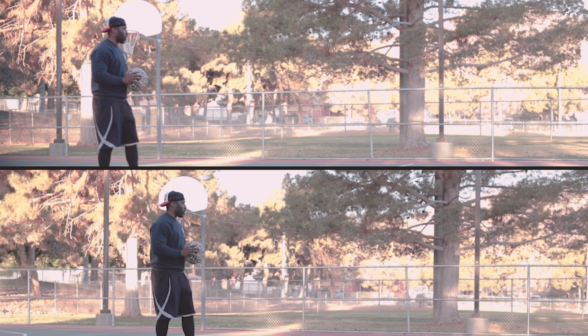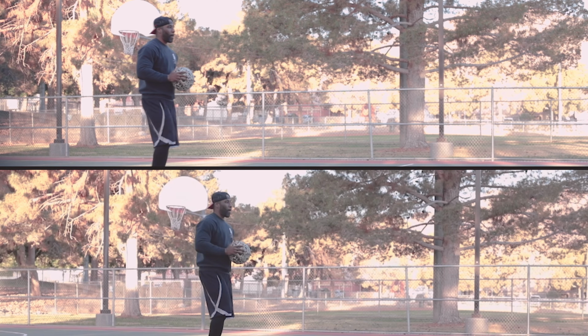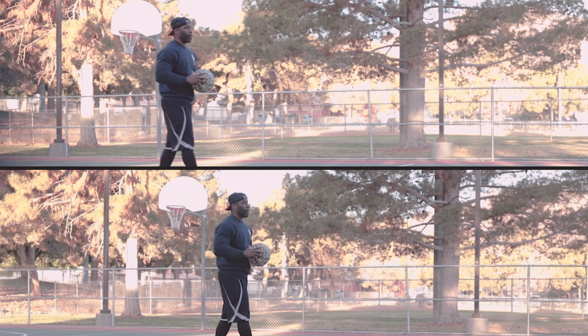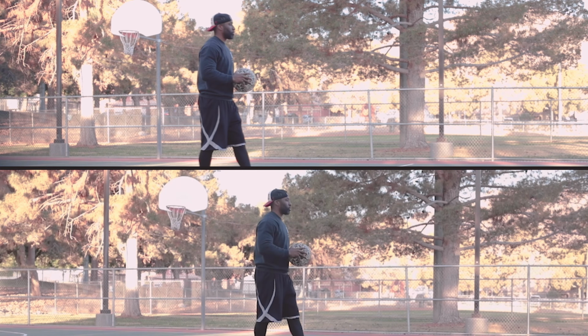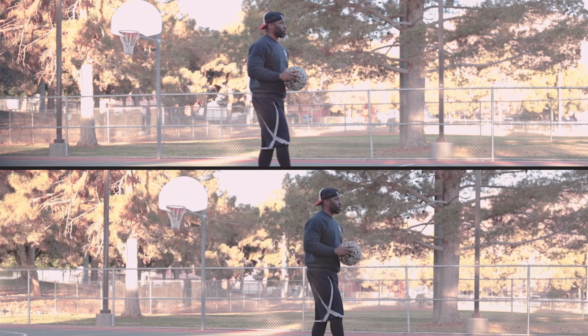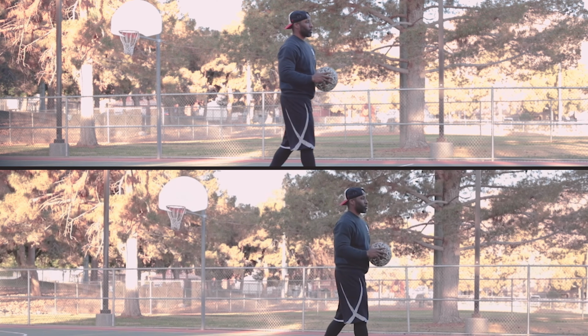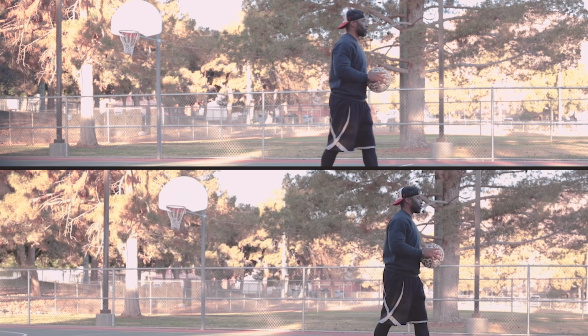One of these clips was filmed at 120 frames per second and slowed down to 20% to fit into a 24 frames per second timeline. And the other was filmed at 24 frames per second and slowed down to match the same speed using optical flow. Can you pick out which is which?